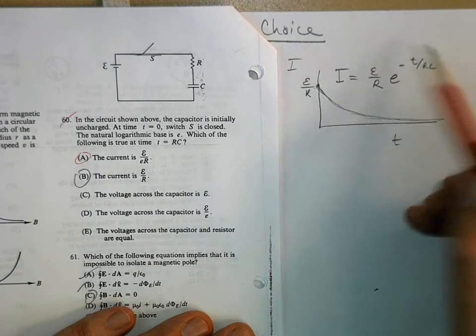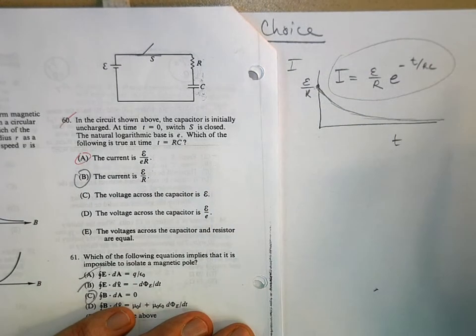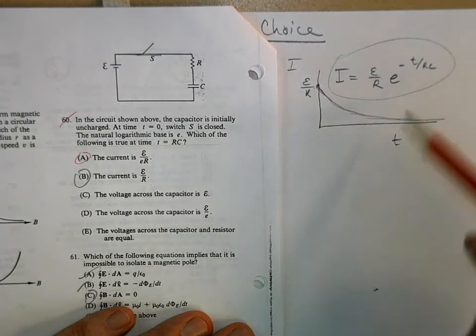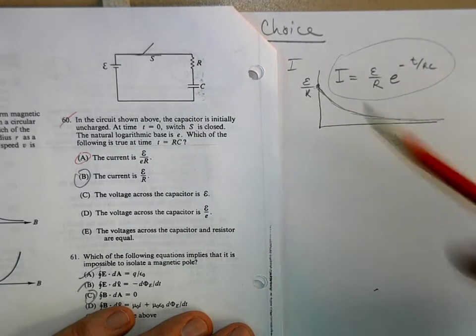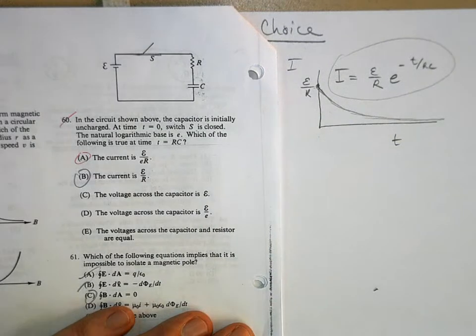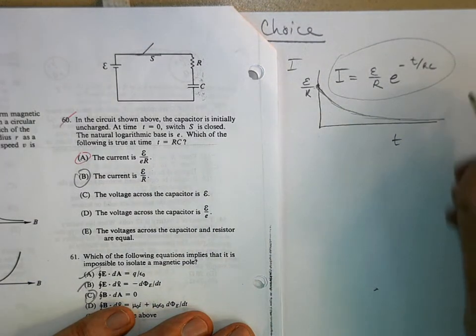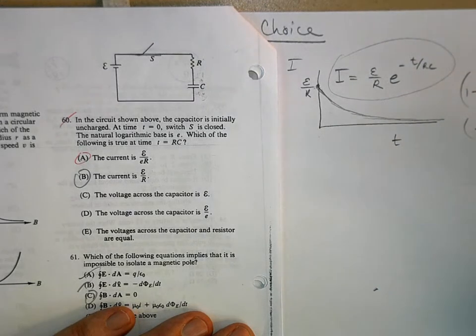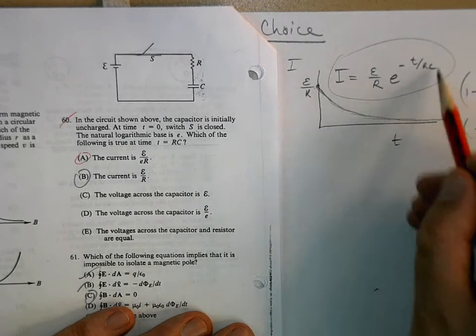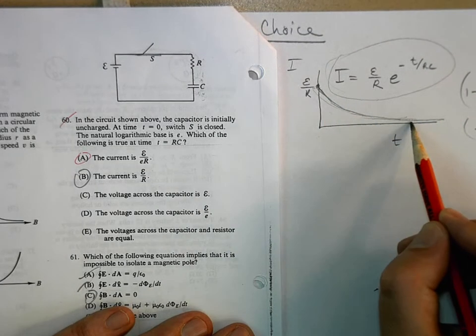So, this is the equation that describes current. Do you see how I constructed that, right? With these RC circuits, you're dealing with exponential functions, you have a choice. Usually it's either 1 minus e to the negative t over RC, or it's e to the negative t over RC, times whatever it is, voltage, current, charge, whatever you're dealing with. Well, in this case, we want this. This is what the graph looks like.